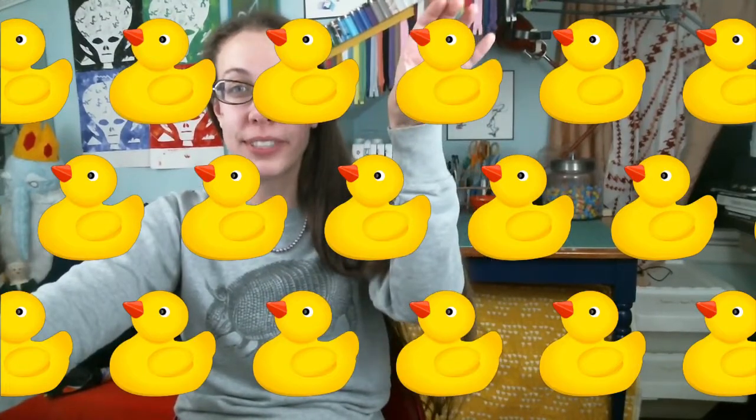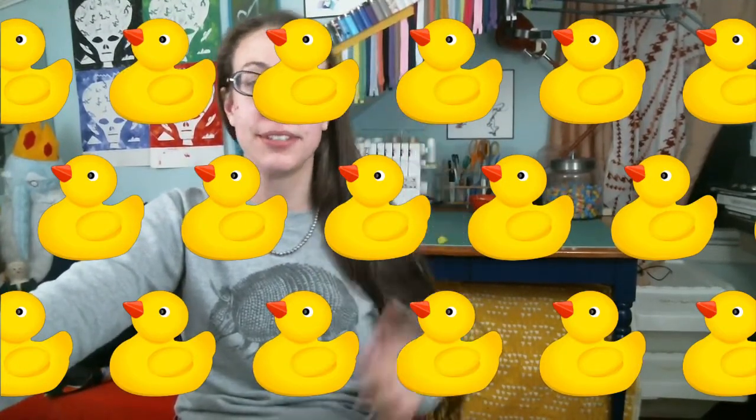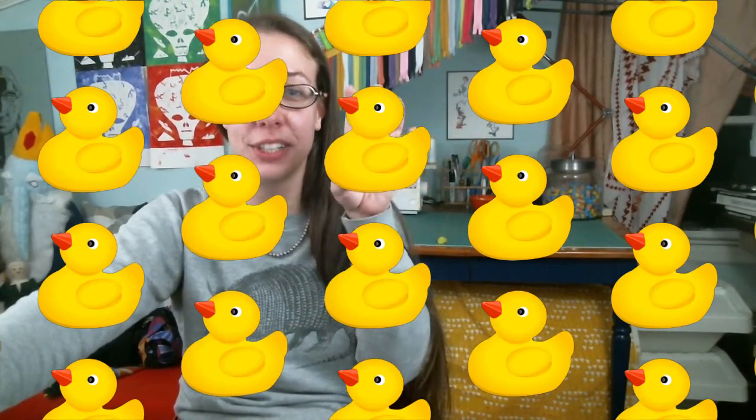Okay, so remember that there are three main structures for textile designs, right? You have straight repeats, where everything is all gridded. You have a brick by row, where each row takes a half step off from the other rows. And you have a half drop, or a brick by column, where each column takes a half step off from the other columns, okay?